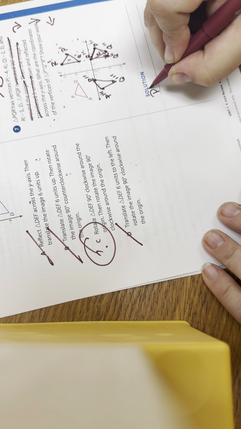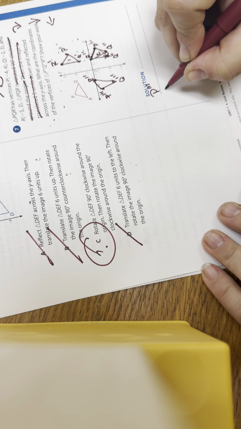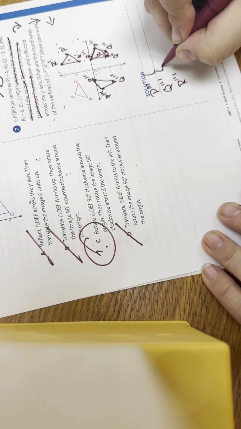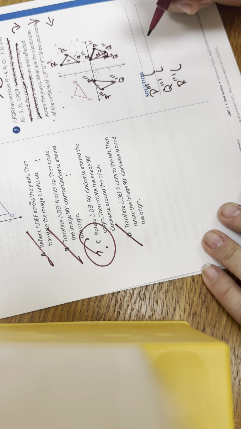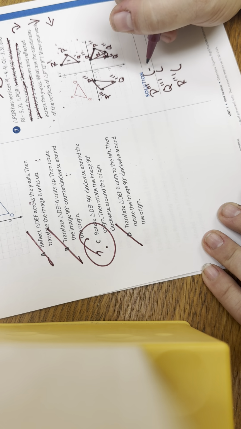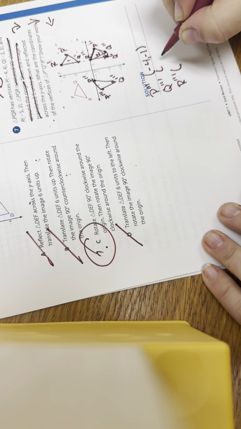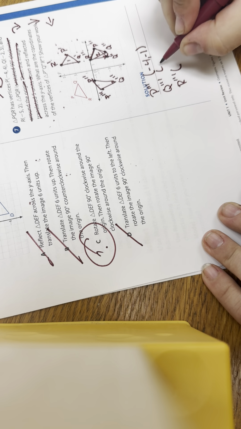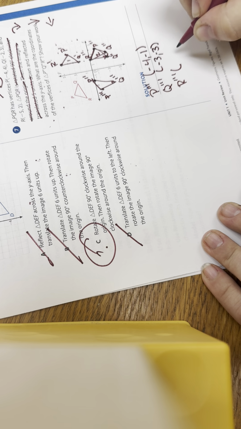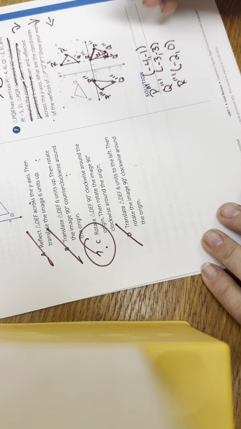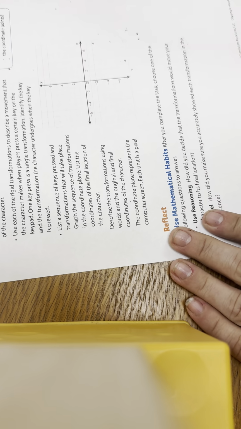So P triple prime, Q triple prime, and R triple prime are as follows. P triple prime is (-4, -1). Okay. Q triple prime is at (-3, -3). And R triple prime is (-2, 0). So that is where those points are. And again, if you were paying attention, I said not to worry about page 78, so you don't have to do that.